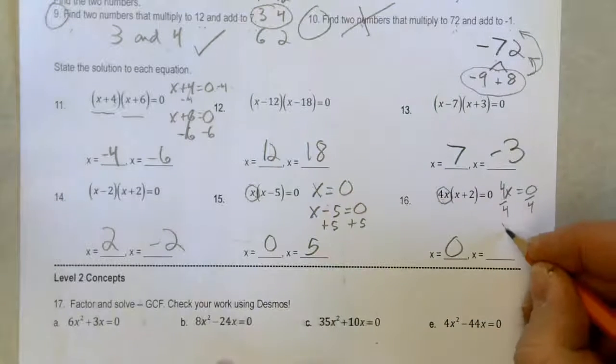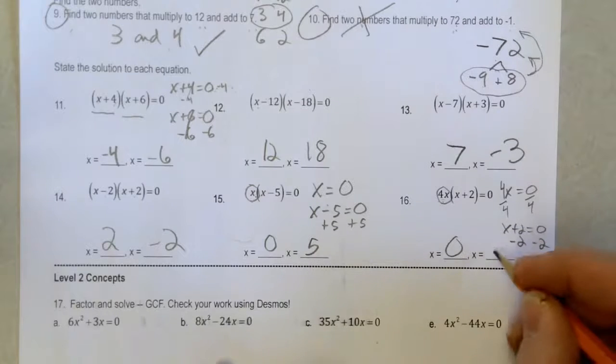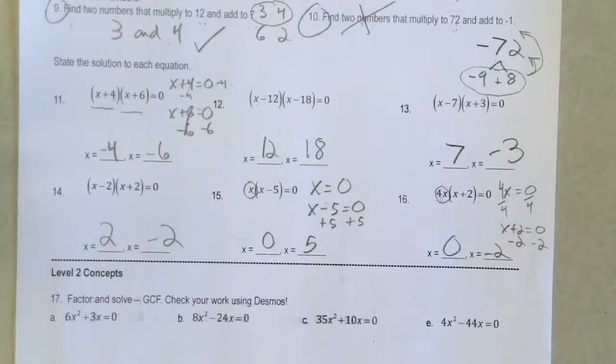And then finally, x plus 2 equals 0 algebraically. Subtract 2 from both sides. My second solution is negative 2.